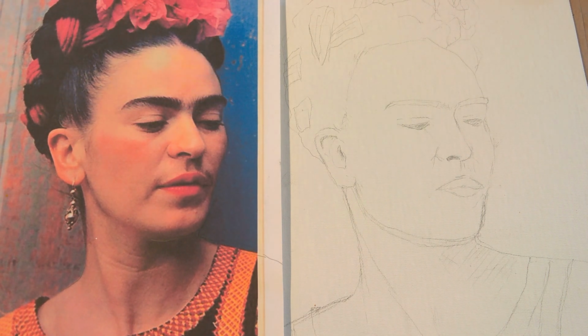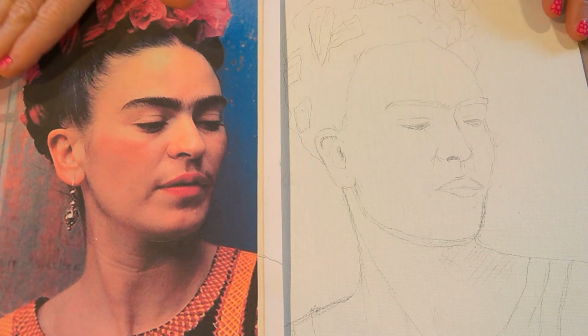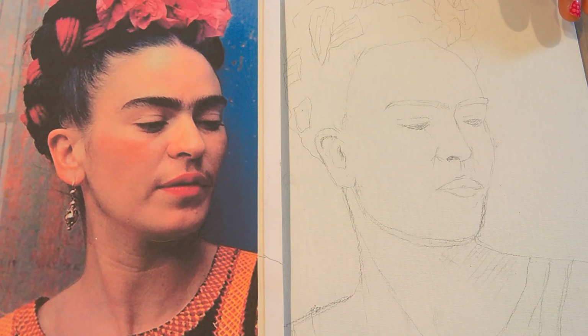So I wanted to share some drawing skills with you today. This is a picture of Frida Kahlo. I think I took it at SF MoMA years ago from a photograph that was on the wall. And this is a drawing that I've started.